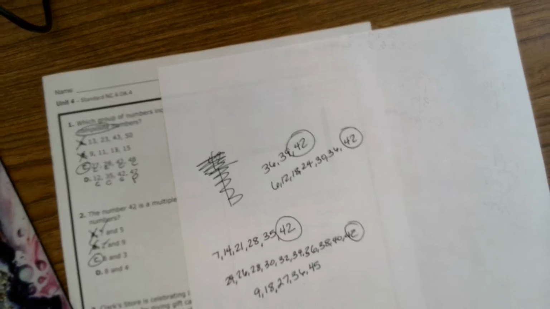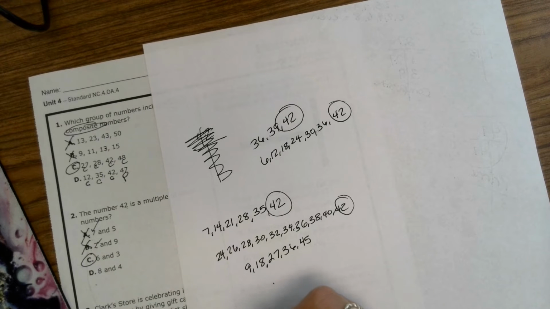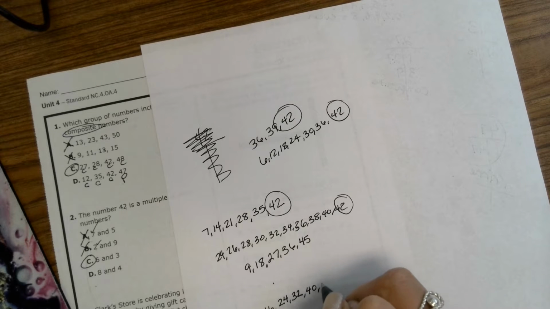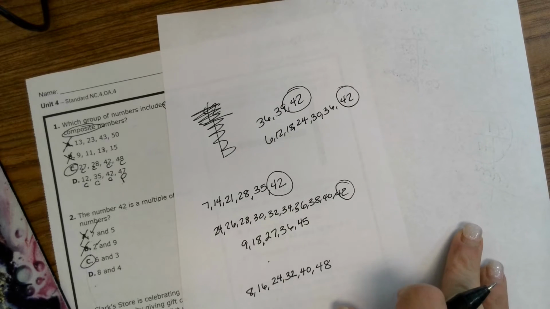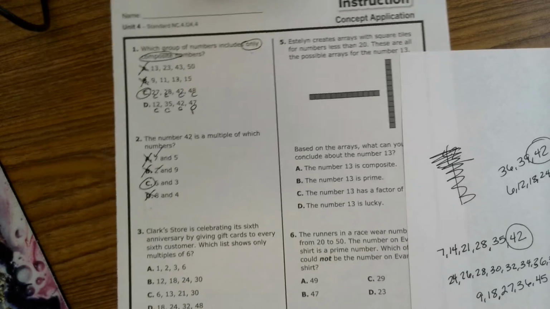Okay, so 8. Let's list multiples of 8. 8, 16, 24, 32, 40, 48. So it skips right over 42. Okay. So therefore, D could not be the correct answer. Alright.